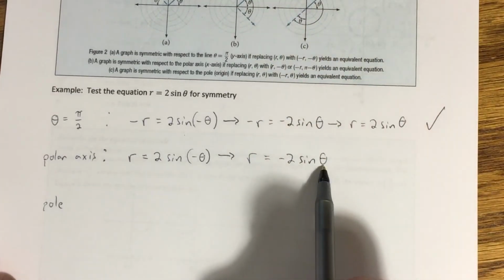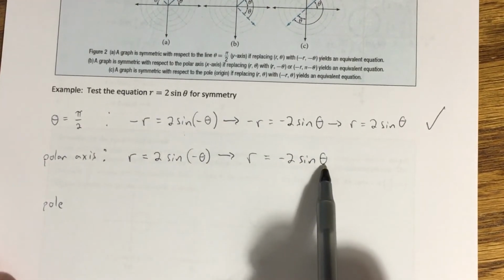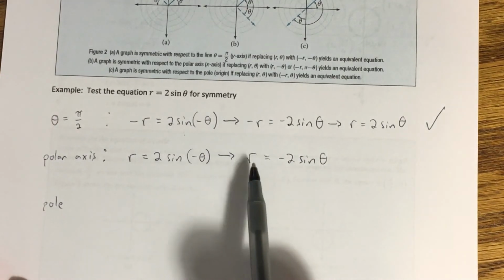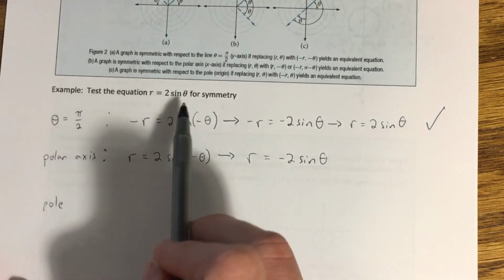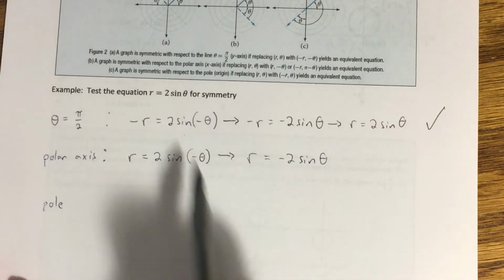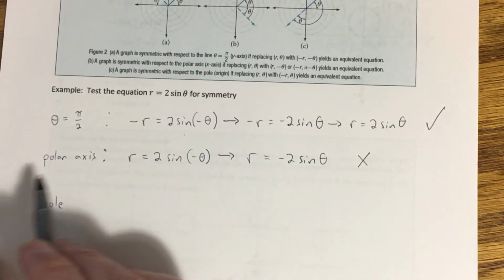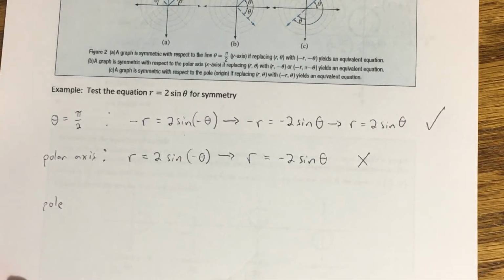Now this equation is not equivalent to the original one. For example, if I were to plug in a value of theta, the corresponding value of r would be different than if I plugged the same value of theta into the original equation. Here I get the opposite of what I would have gotten. So this shows that we do not pass the test for symmetry about the polar axis.